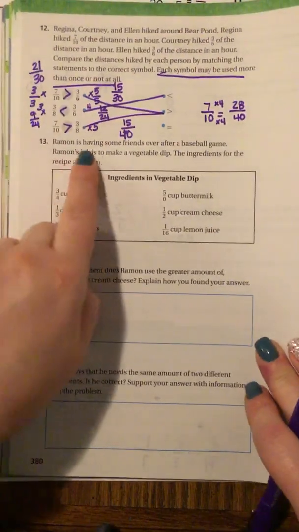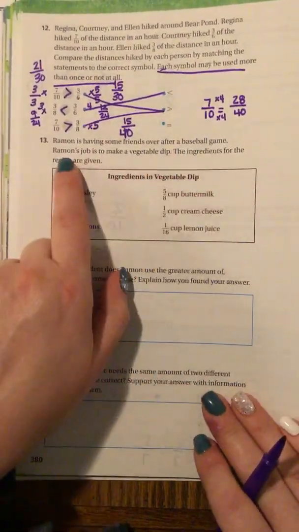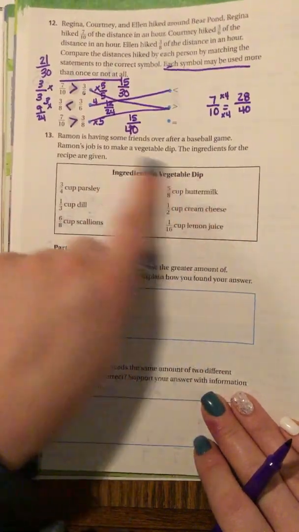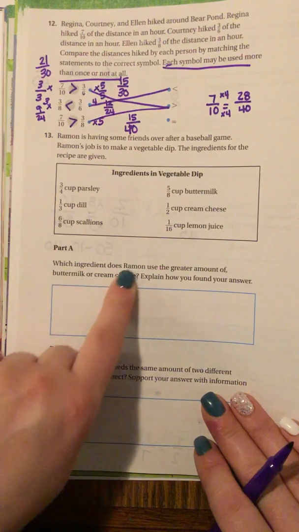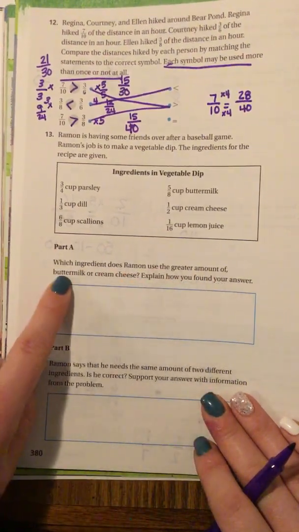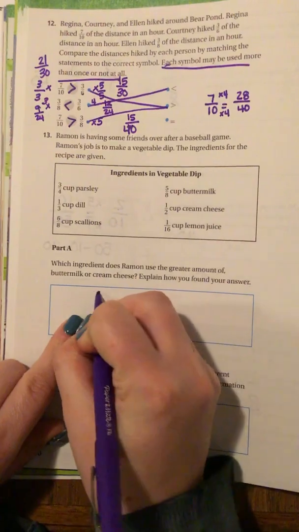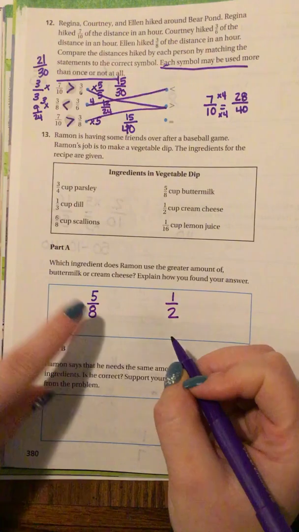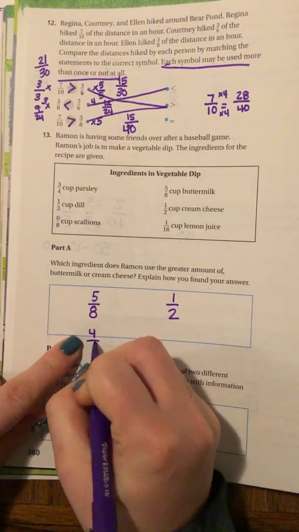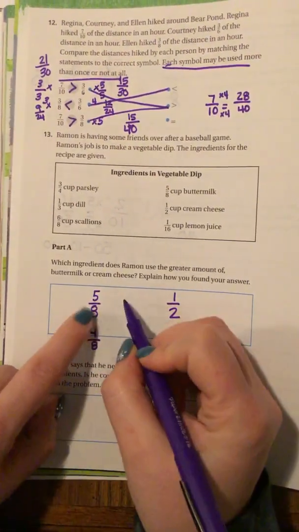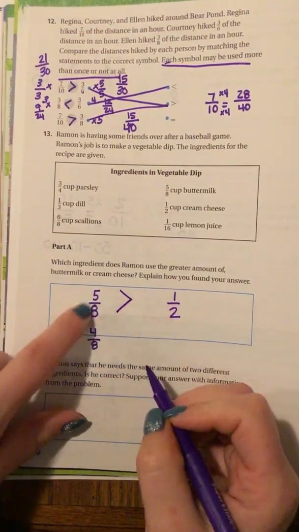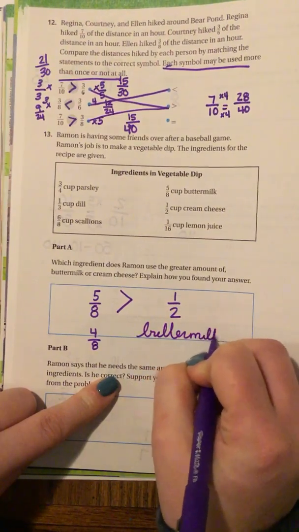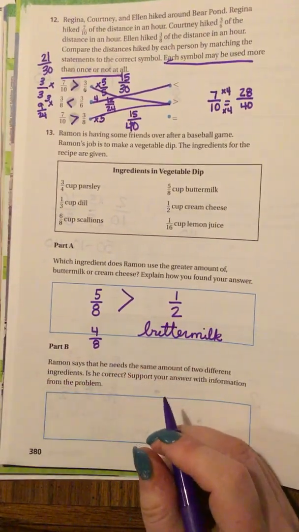All right, number 13, Ramon is having some friends over for a baseball game. Ramon's job is to make a vegetable dip. The ingredients for the recipe are given. So here's all the ingredients. Part A says, which ingredient does Ramon use the greater amount of? Buttermilk or cream cheese? Well, buttermilk is 5/8. Cream cheese is 1/2. And I know that in eighths, half of 8 is 4. So 4/8 is half, which means I know this one is more than half. So I know that 5/8 is more, which means the buttermilk is a greater amount.